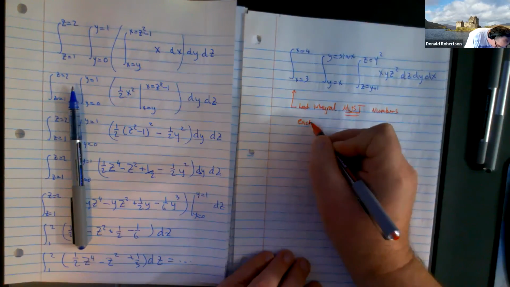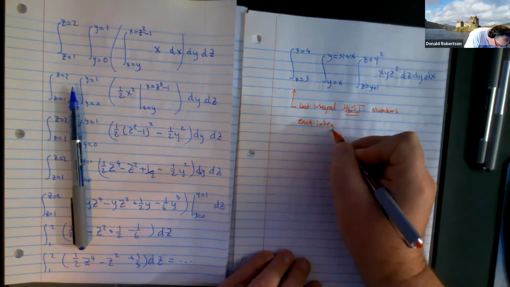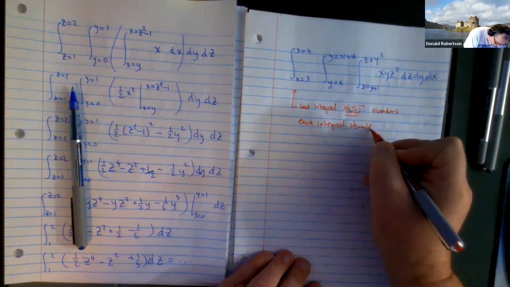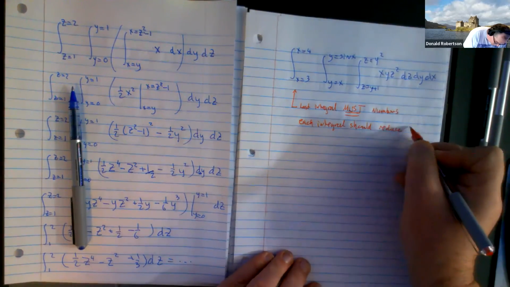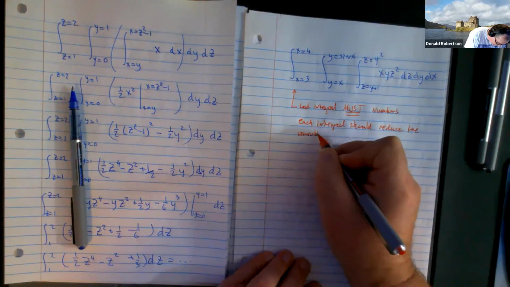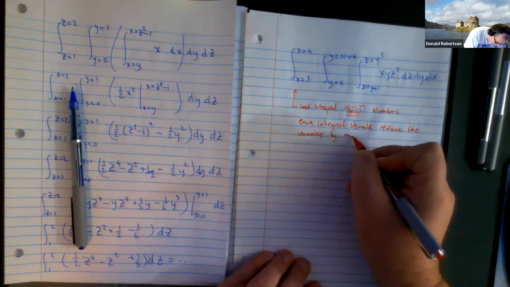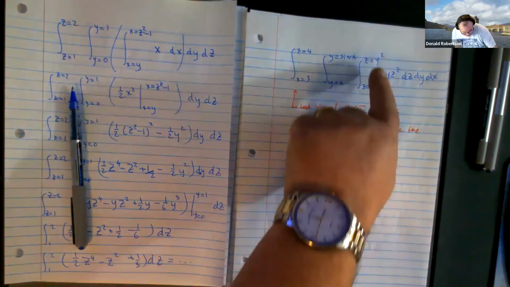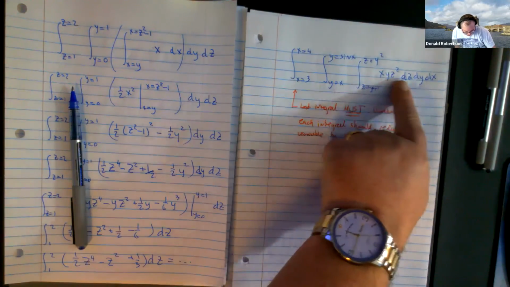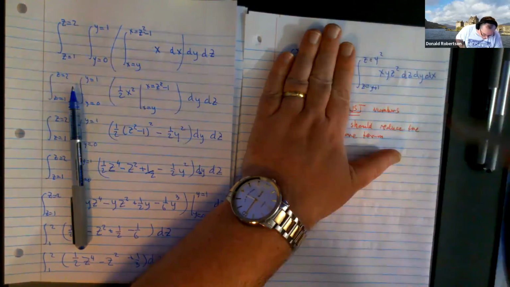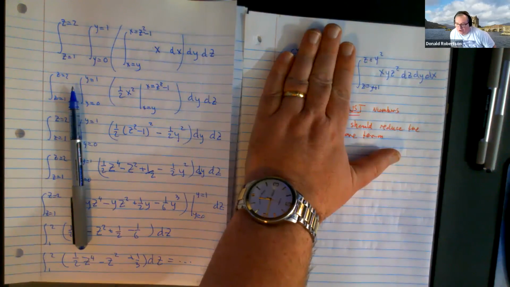Okay. And each integral should reduce the variables by one term. What I mean by that is that if you integrate this with respect to z and you use these limits of integration, when you're finished, there won't be any more z's left, agreed?